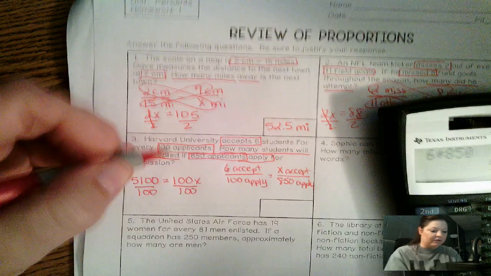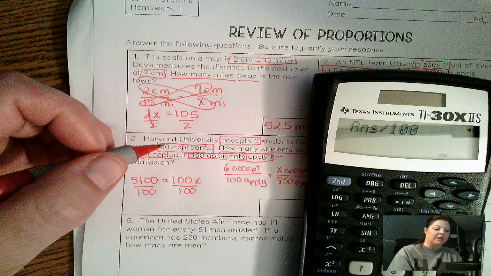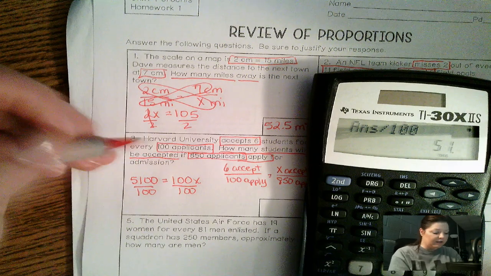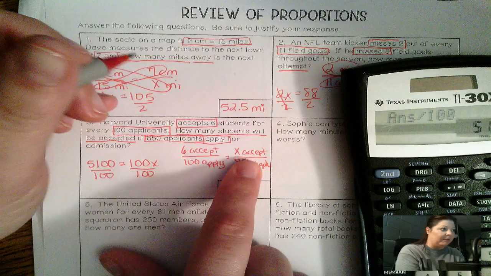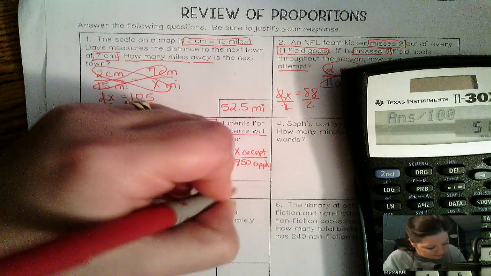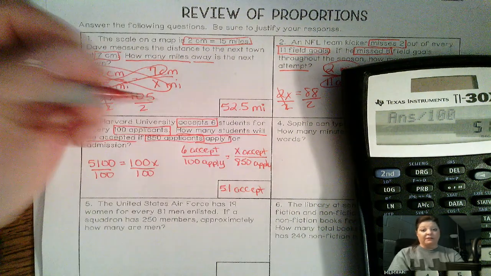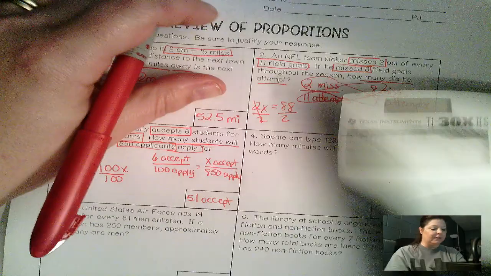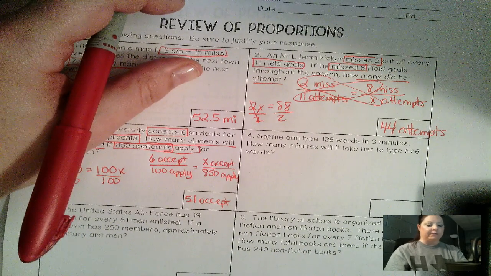And that means if we divide by 100, we get 51. So we have 51, and if we look, 51 is accept x. So A, C, C, E, P. 51 are accepted. Okay.